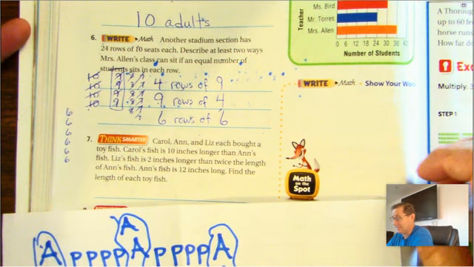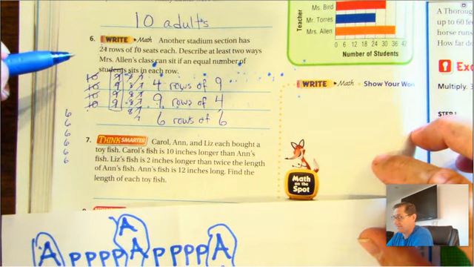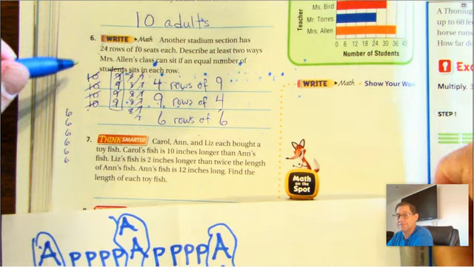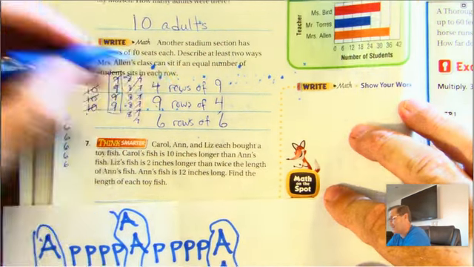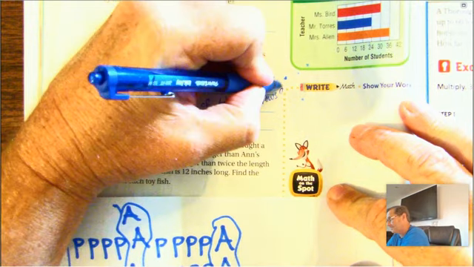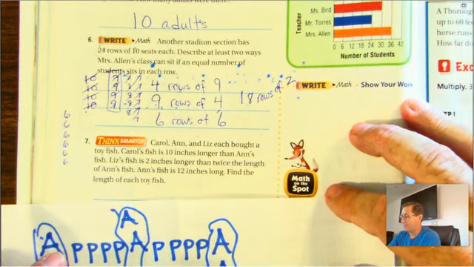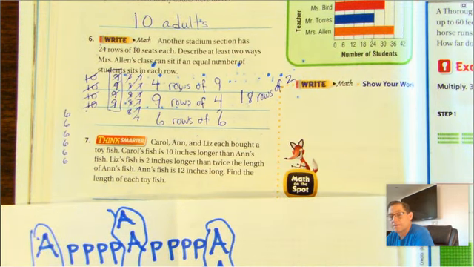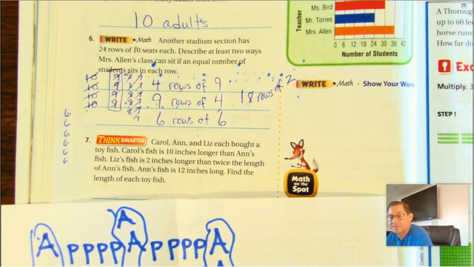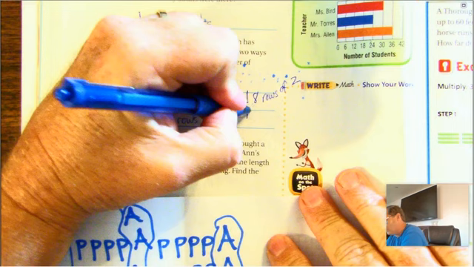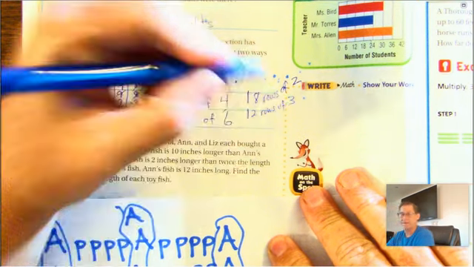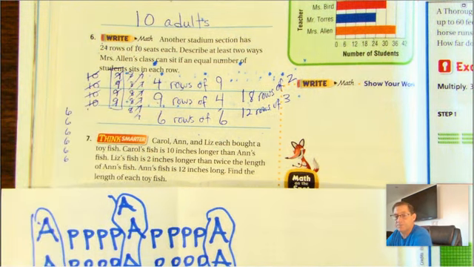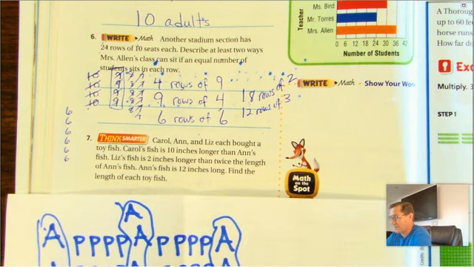It would be 18. So I could have 18 rows of 2. It would work. I can't have 2 rows of 18, but I could have 18 rows of 2. 3 would also work. It would take me 12 threes to get to 36. So I could have 12 rows of 3. And then 4 would be the next one, we've already used 4. So those are all the possibilities. All right, number 7.